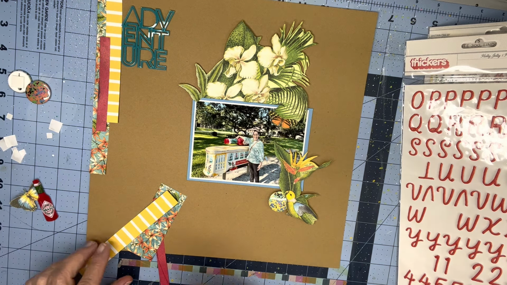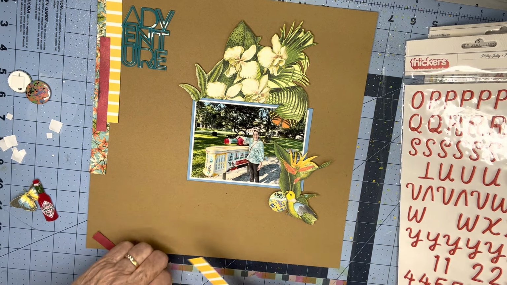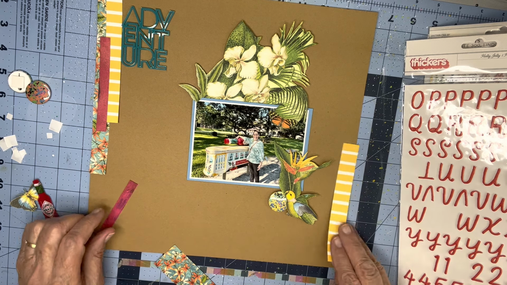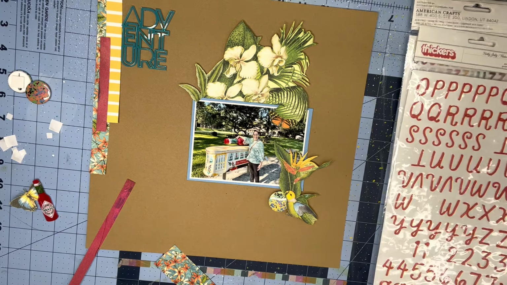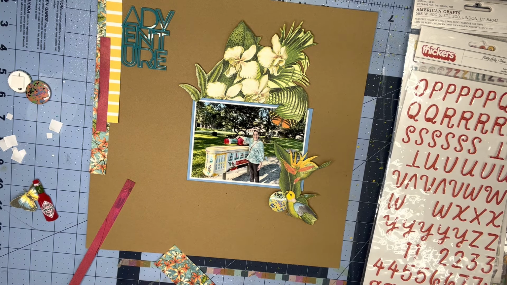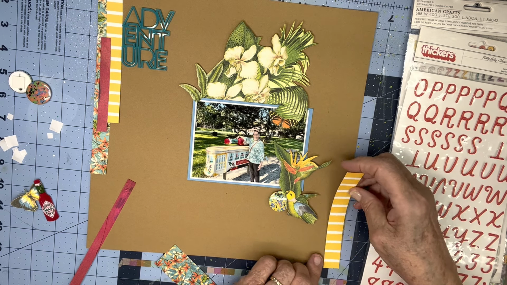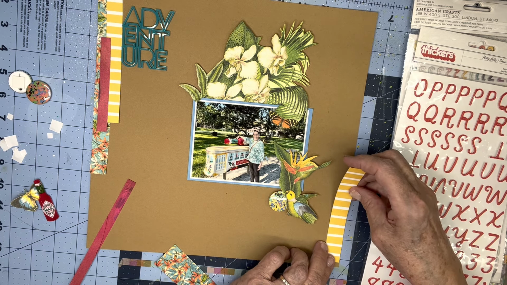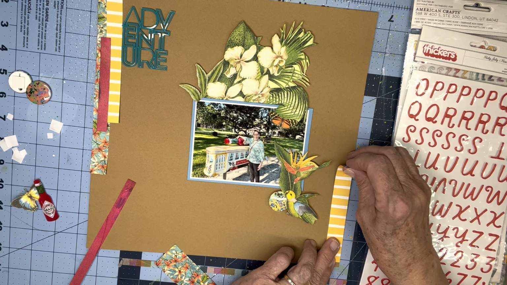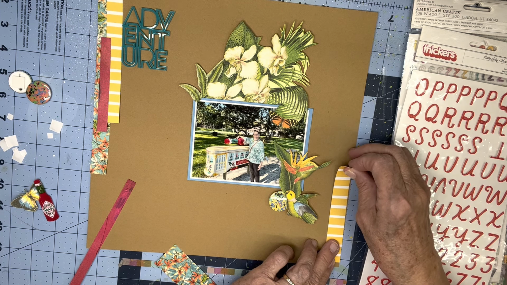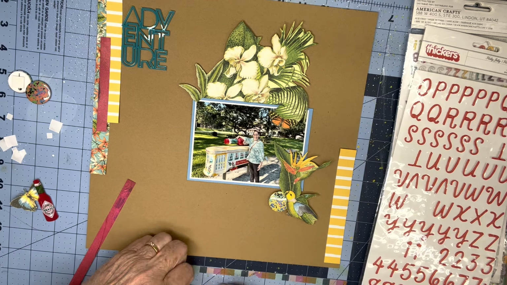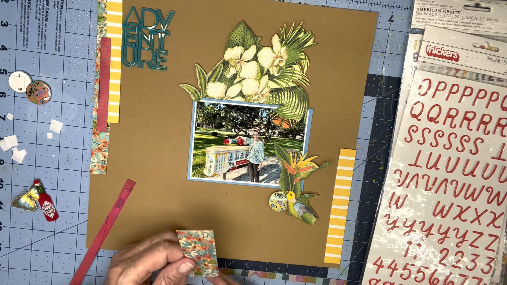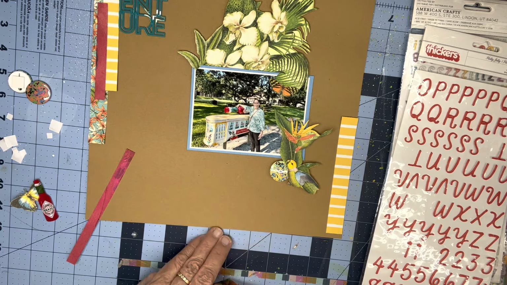So I'll kind of just lay that there for reference, and I'm going to put this one on the bottom here and bring it almost to the bottom of the page. And I'm going to cut this thinner.